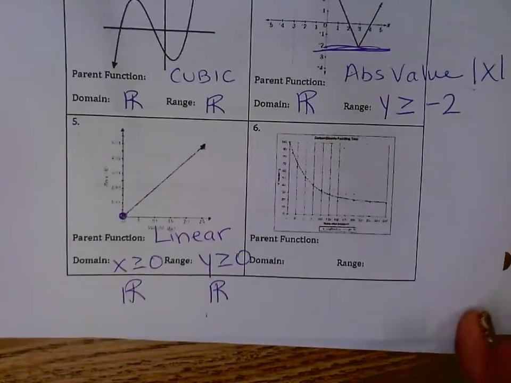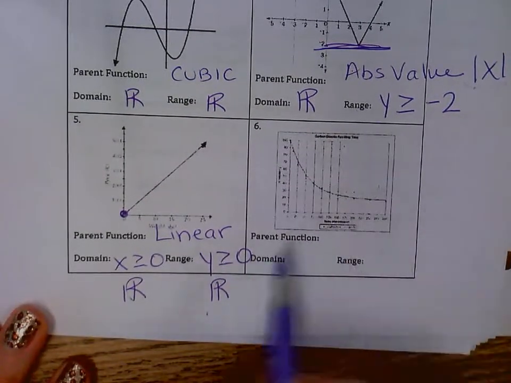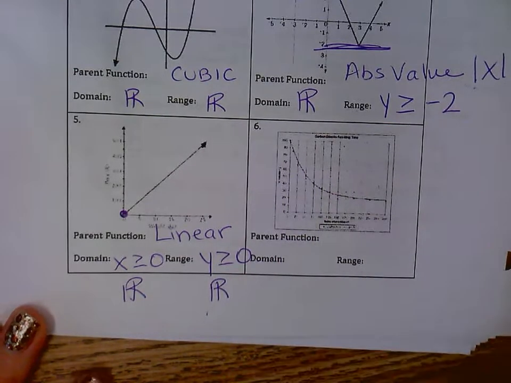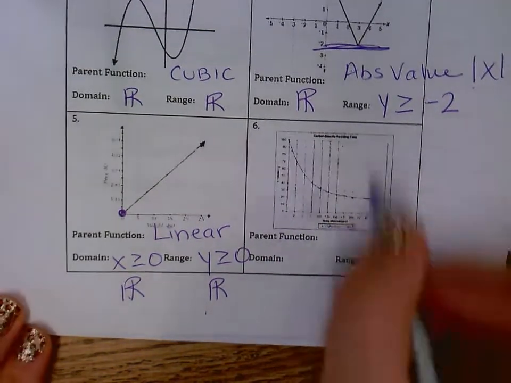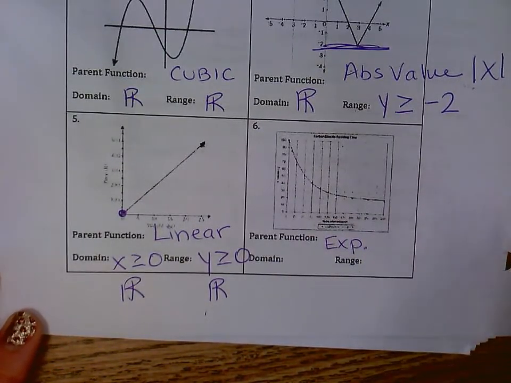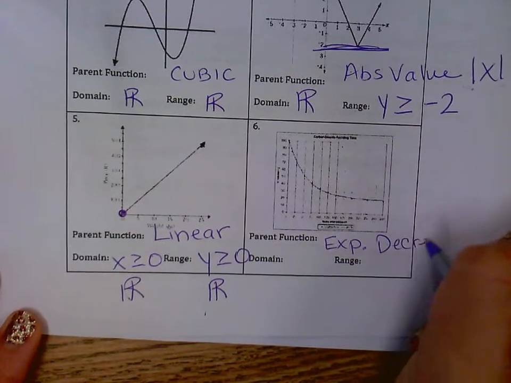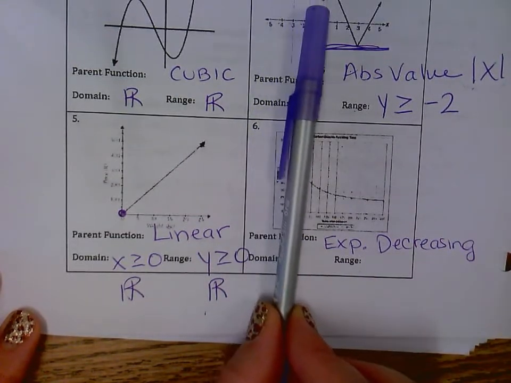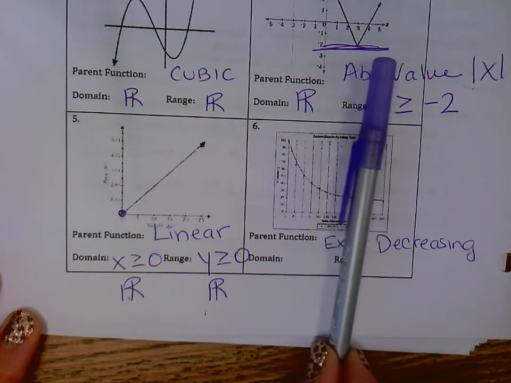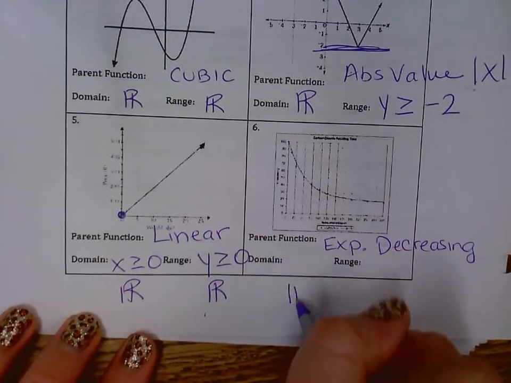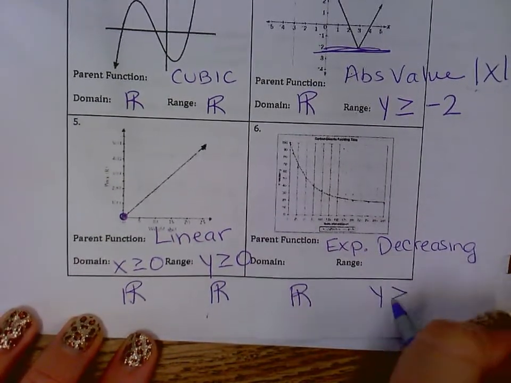Same thing kind of on number 6. I meant for this to be an application problem, but if you use the parent domain and range, that's fine. This is exponential. Is it increasing or decreasing? Decreasing, which means as you read the graph from left to right, it's getting lower and lower and lower. So it's decreasing. So the parent function is normally all real numbers and y is above the x-axis.